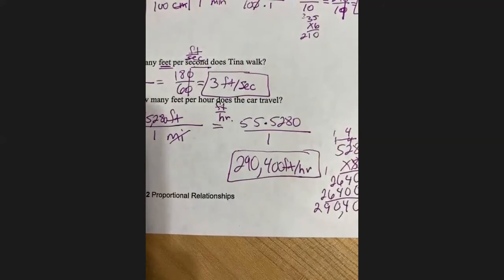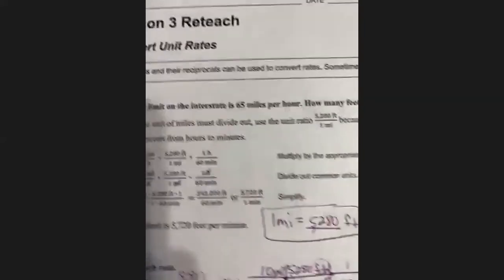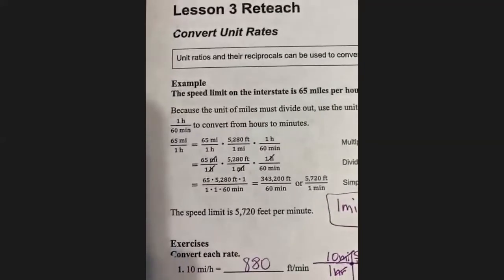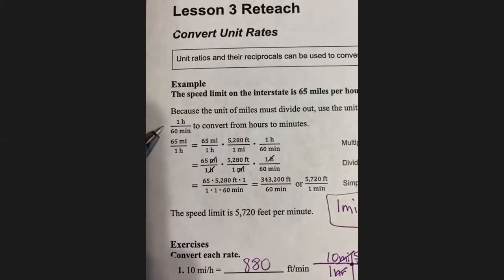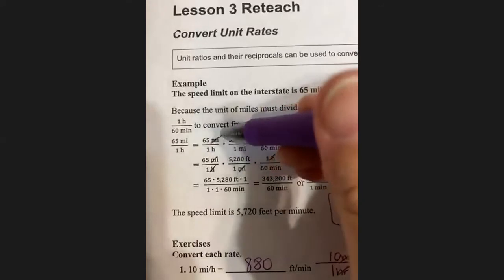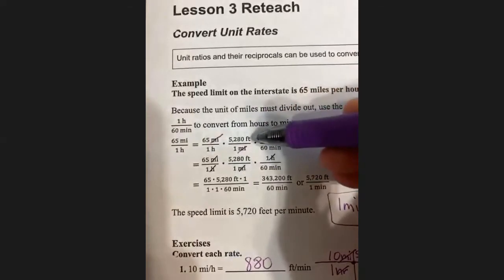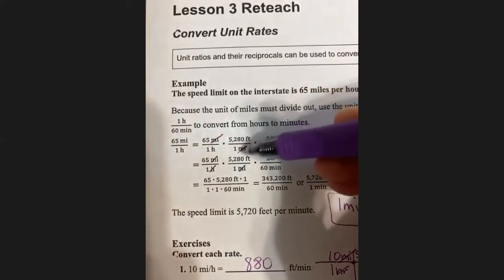So that is it for converting unit rates. You're going to need to keep practicing with this. This does take a little time to get used to. Just a reminder to start off, and I'll go back up to this example up here at the beginning that we didn't talk about, but start with, okay, this 65 miles an hour is what I have, and then I'm going to multiply and get rid of the miles right here and here so I can get feet on the top. So then you have to know how many feet make up a mile.